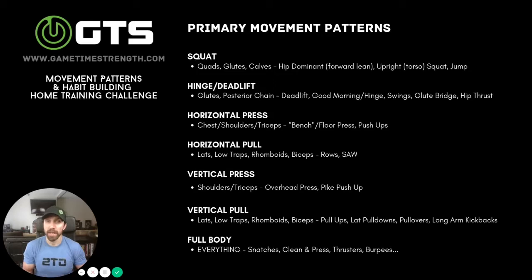Now, horizontal pressing, these are going to be things that are working your chest, shoulders, triceps. Depending on how you do it, it might hit a different muscle group as a priority, but all three of those are going to get worked pretty good. These are going to be things like your more traditional bench press or a floor press. You could do these with dumbbells or a barbell, obviously, right? Or we can do things in body weight where we're doing a push-up.